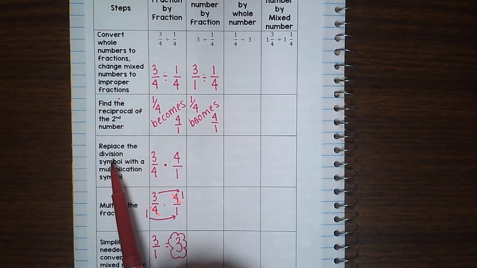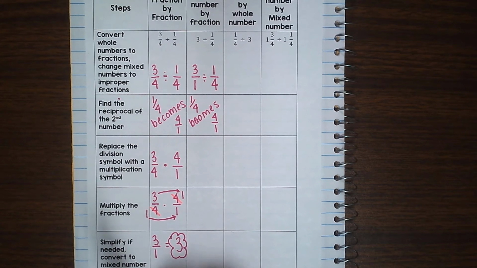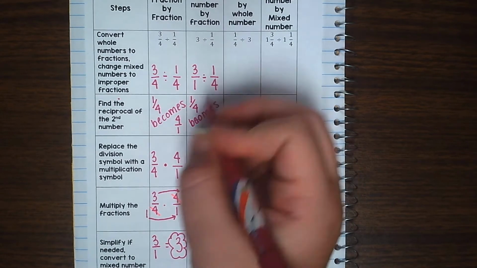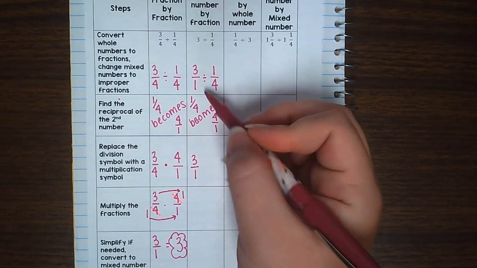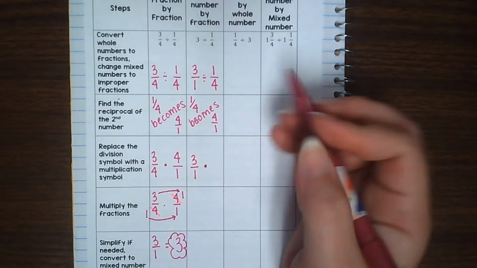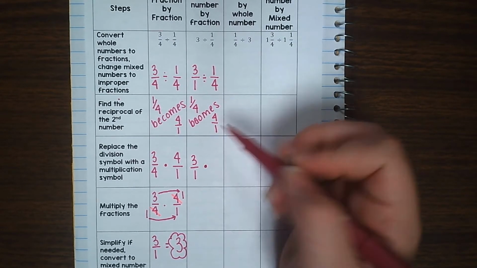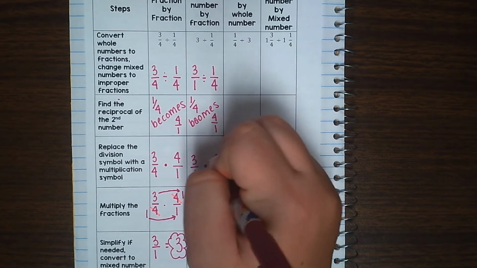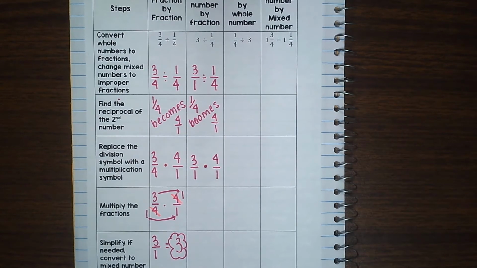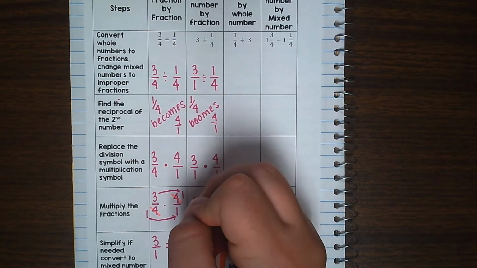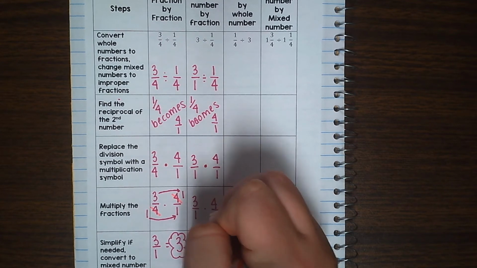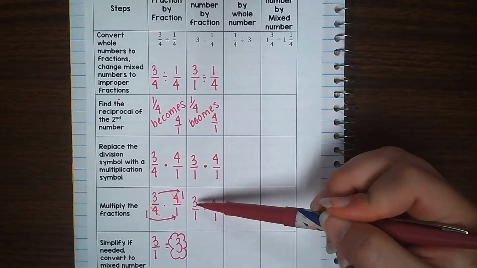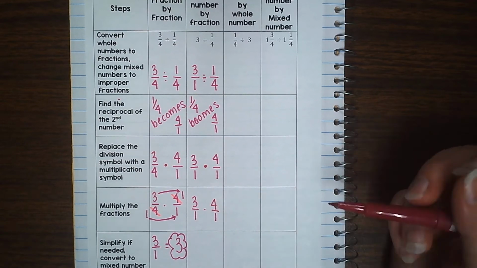Step number 3 says replace the division symbol with a multiplication symbol. So we still have 3/1. Replace division with multiplication. And we're going to stay with 4/1. Then we can multiply 3/1 times 4/1. Diagonally, do we have anything in common?